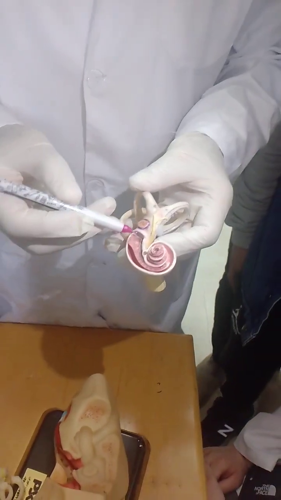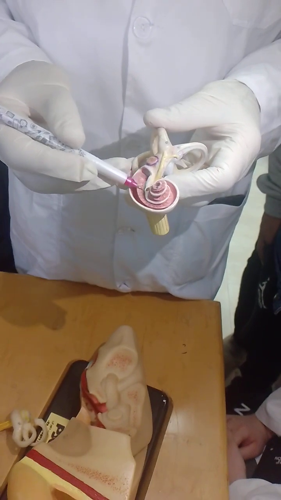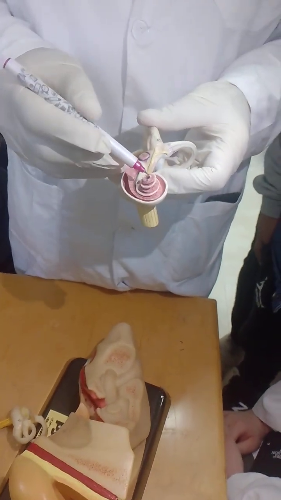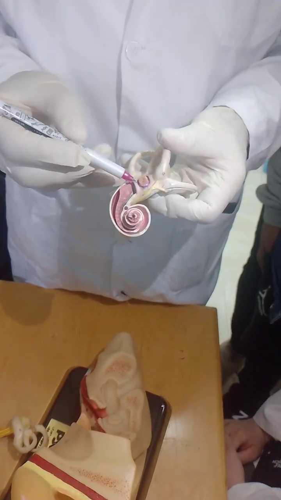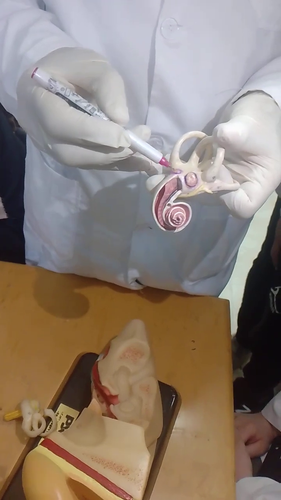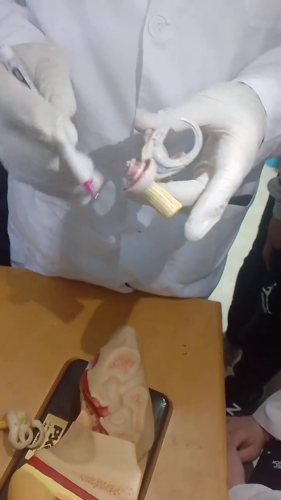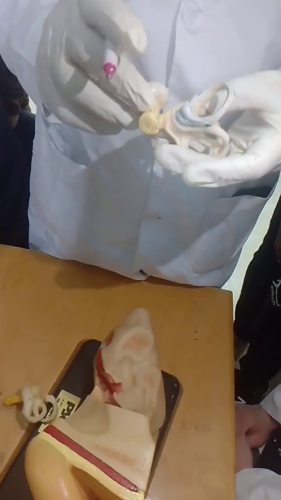Again, scala vestibuli, scala tympani, primary spiral lamina, helicotrema, and another part, oval window or foramen, round window or foramen, and this one, cochlear nerve.